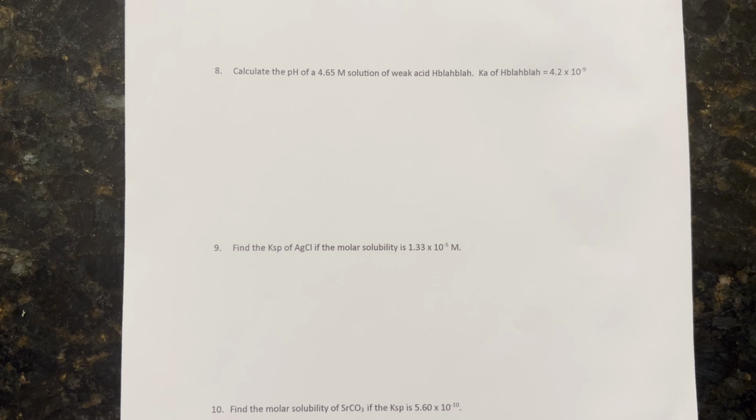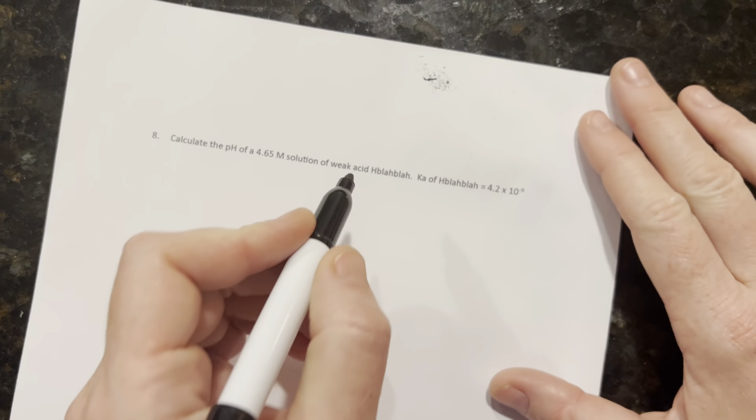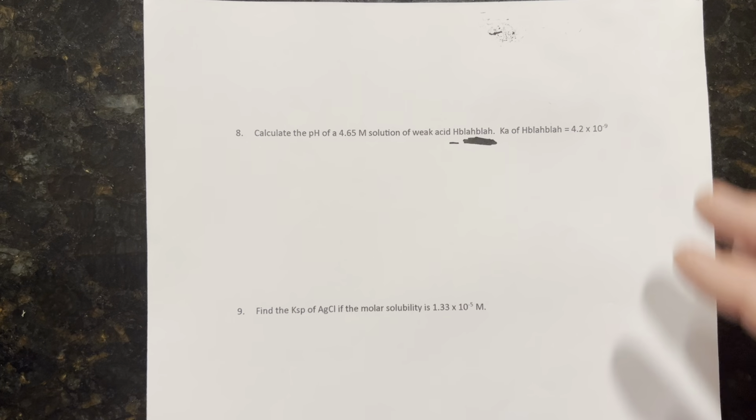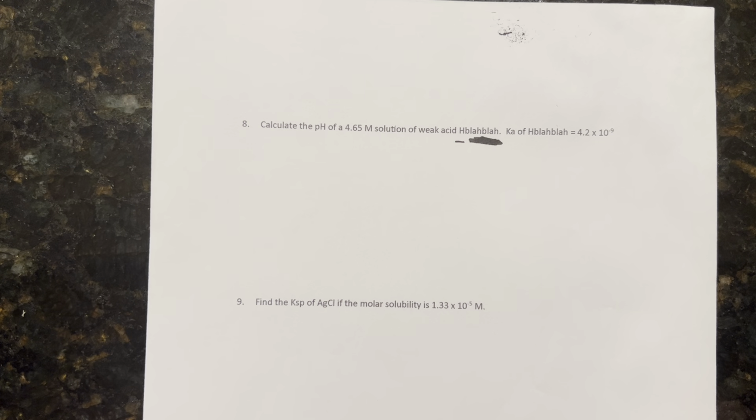Number 8, calculate the pH of a 4.65 mole per liter solution of weak acid HBrO. All right, the reason I did HBrO is because I saw a lot of people seem to be kind of worried about all the things you see. But the important thing is that you've got this H, and you've got something else you don't care about, and that doesn't even matter. And so I kind of want to go through and show you that.